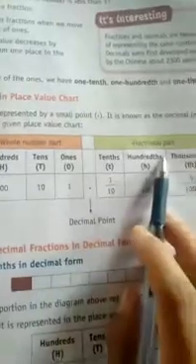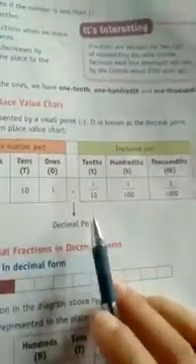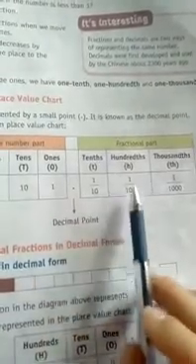Whole numbers are like 100, 10, and so on. After the decimal point, the fractional part will be 1 by 10, 1 by 100, 1 by 1000. These are called fractions. We have learned fractions in our lesson 1. What is a fraction? Yes or no? This is a decimal fraction. So 1 by 10, 1 by 100, 1 by 1000 are decimal fractions. Here, writing a decimal fraction in decimal form, writing 1/10 in decimal form. Notice how it is represented in the place value chart.